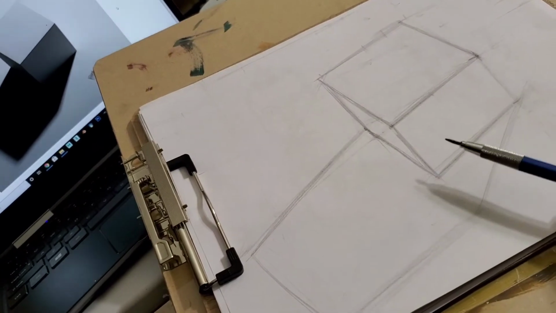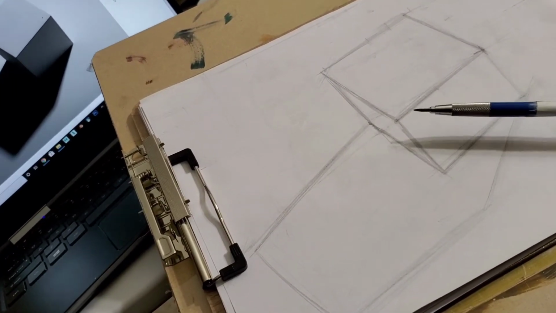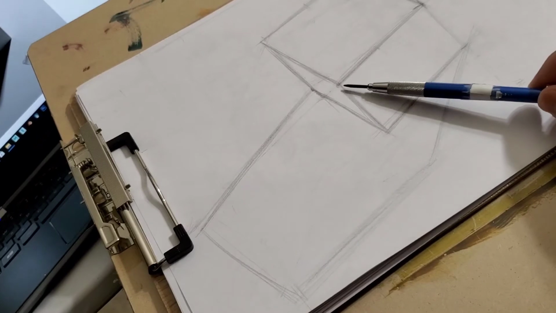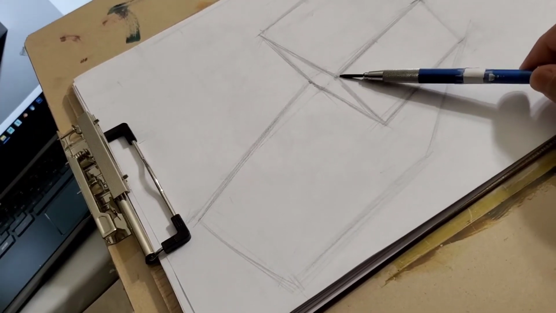I'll just increase the length of my pencil lead, and try and cover as much area as possible here.